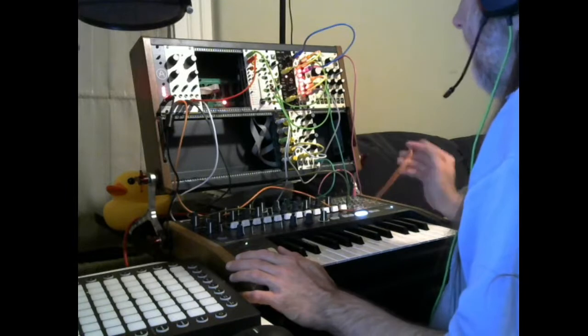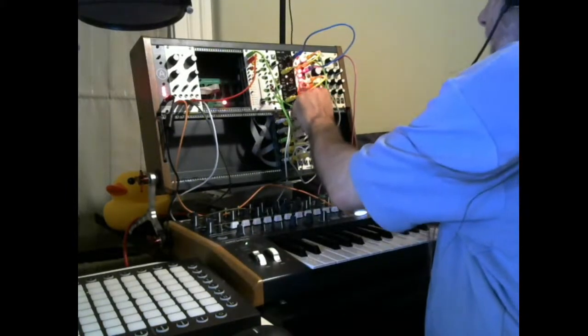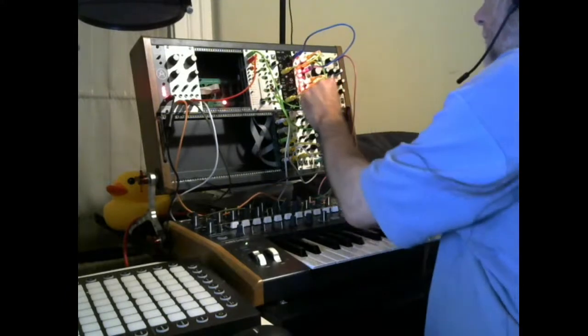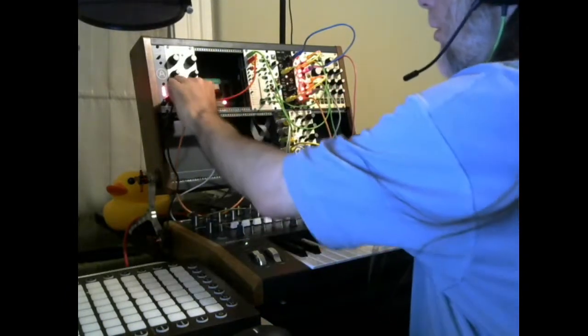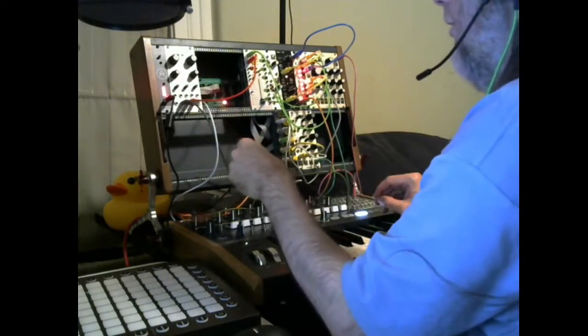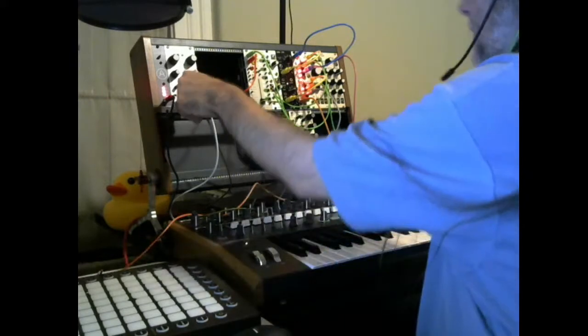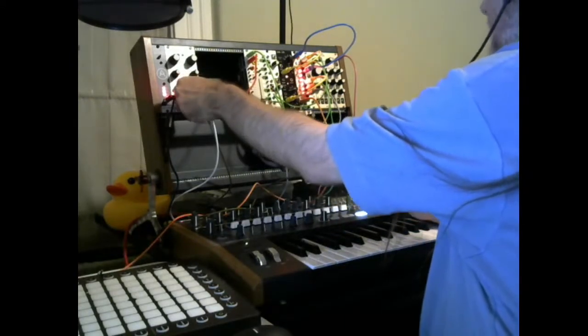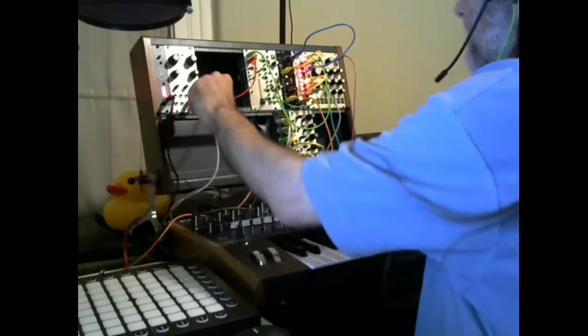So I'm sorry, that is not quite what I had expected to happen. So I'll unplug the trigger, and I will unplug the level because I am not sure. Okay.